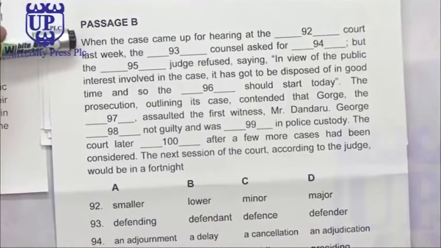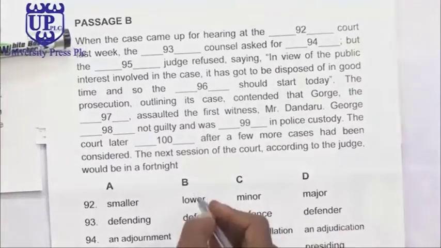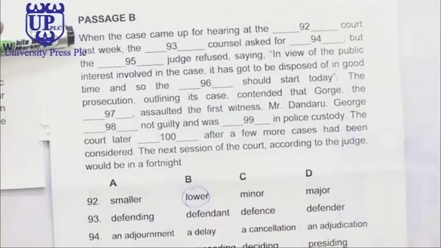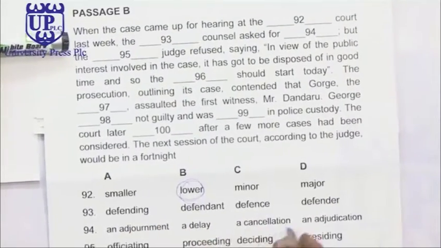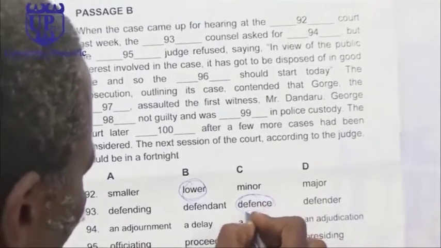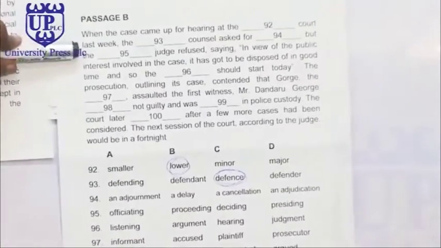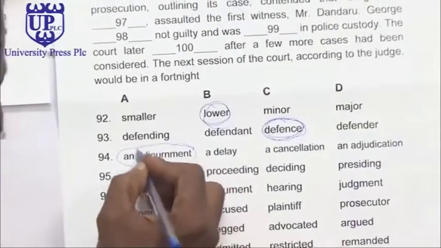Passage B. When the case came up for hearing at the dash court last week, at the what? Smaller, lower, minor, major, it is lower court. Lower court last week. The dash counsel, defending, defendant, defense, defender, defense counsel. You talk about defense counsel. Those are the appropriate registers for that one. Ask for what? Adjournment. And ask for an adjournment.